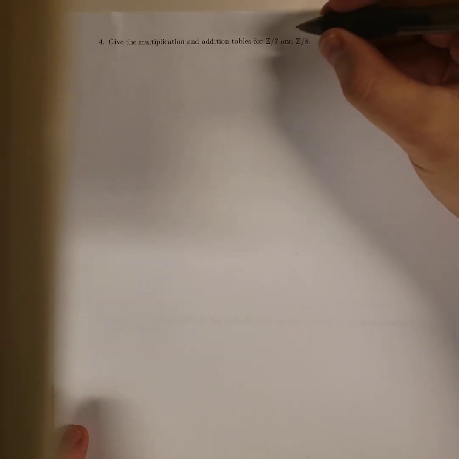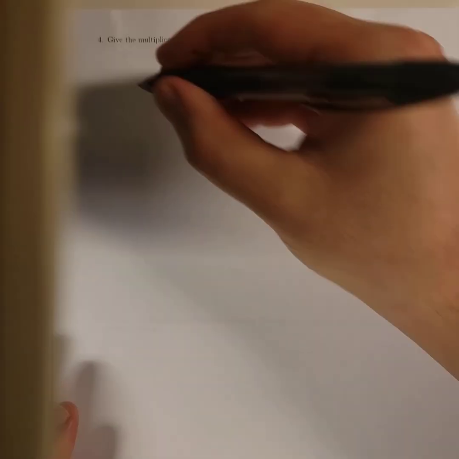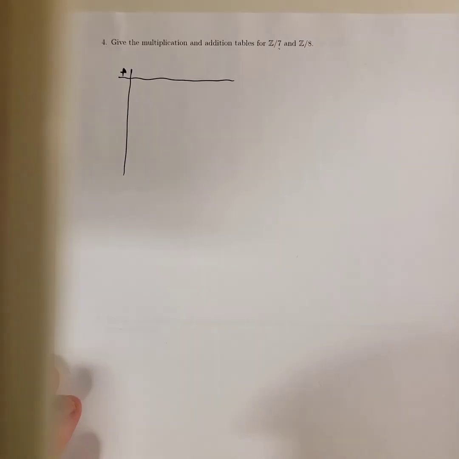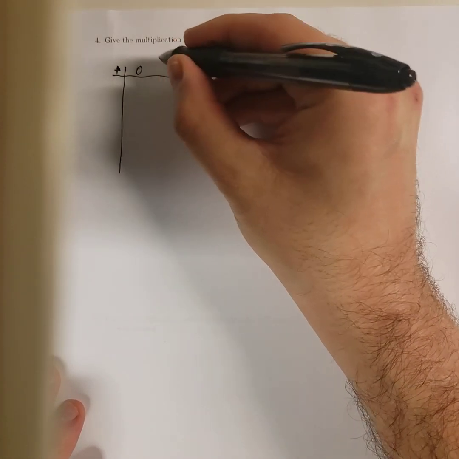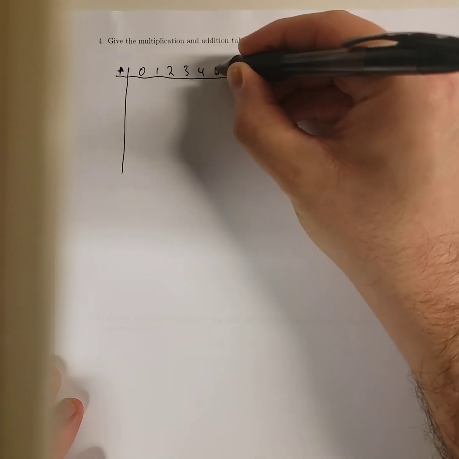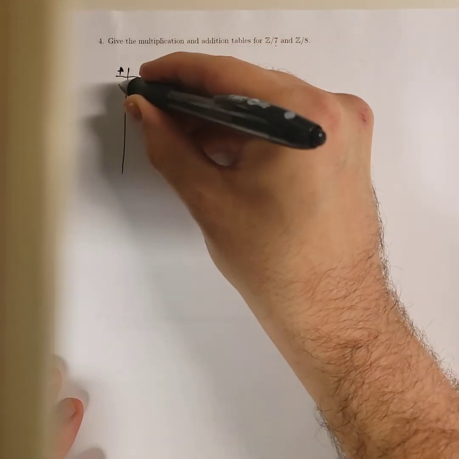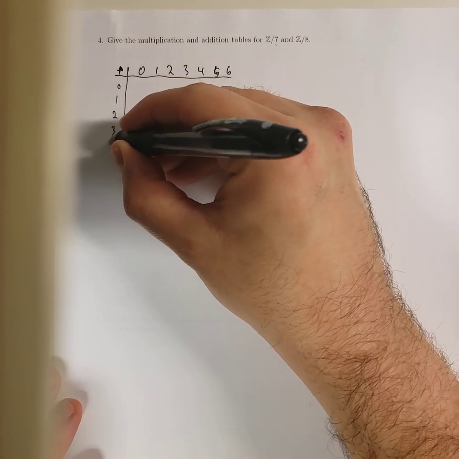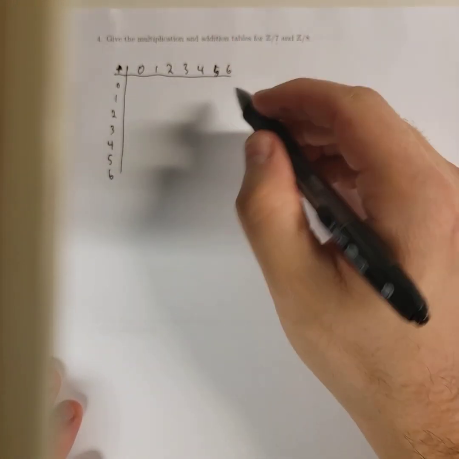So what these are is integers mod 7 and integers mod 8. In Zybooks, they have an example of doing 5 and 6, but I thought we'd go to the next level. So the idea is just coming up with tables. So if this is the addition table mod 7, then there's only 7 numbers here, or 7 possible remainders. Oops, 5 and 6. And then same here. And then you just add.